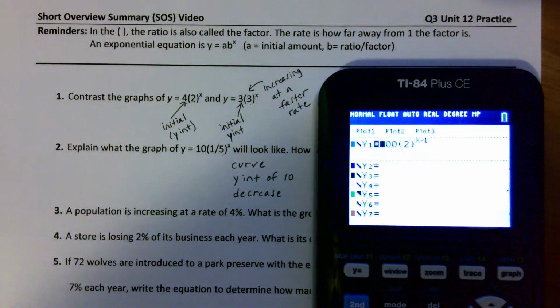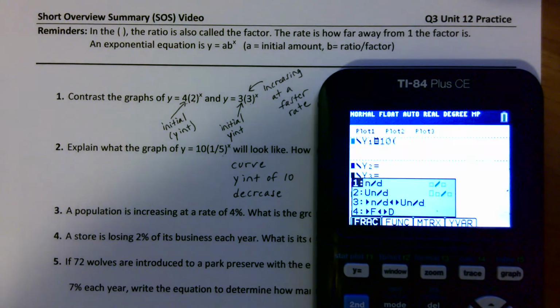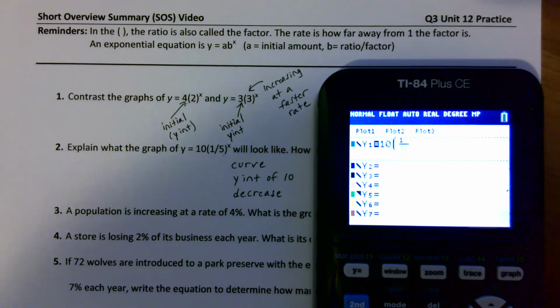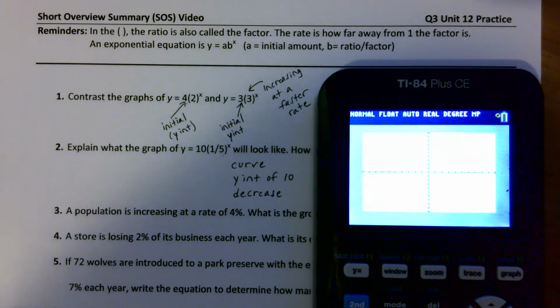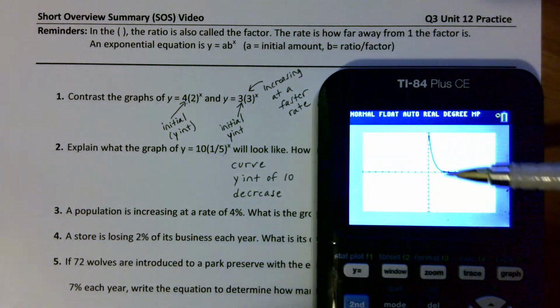Okay, go to y equals, put in 10, and to the x power, and let's press graph, see what happens. And sure enough, this is a curve.